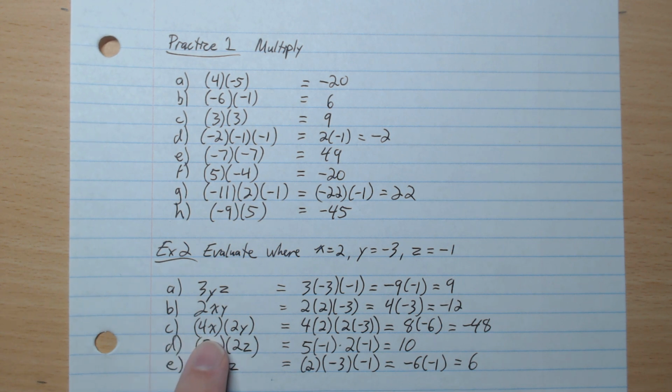Okay, C. 4x, so 4 times 2, like that, times 2y, 2 times negative 3. So 4 times 2, 8. 2 times negative 3, negative 6. 8 times negative 6, negative 48.